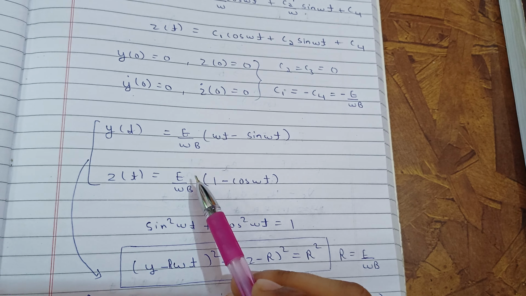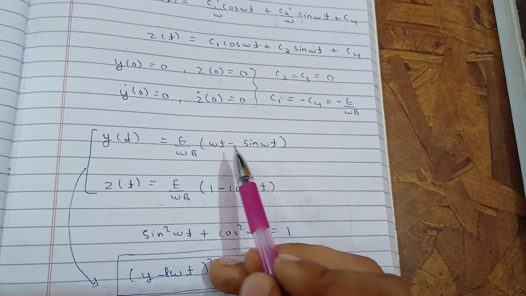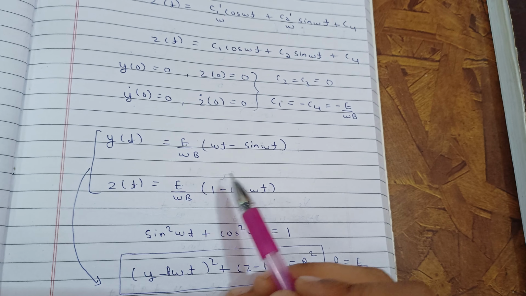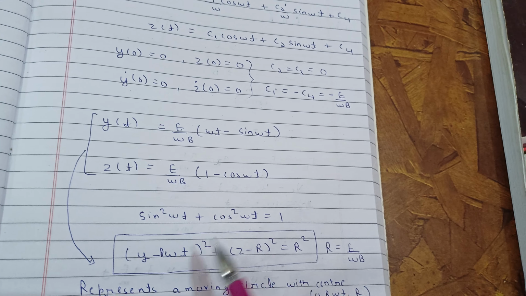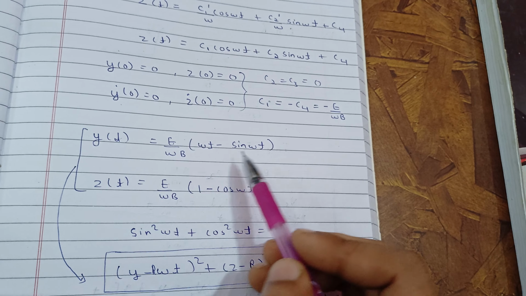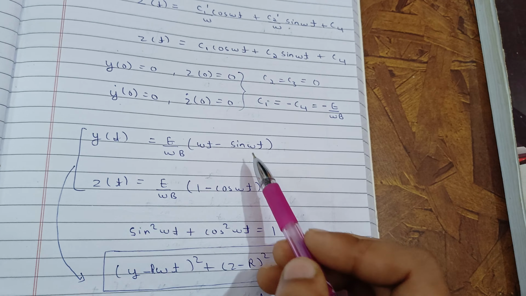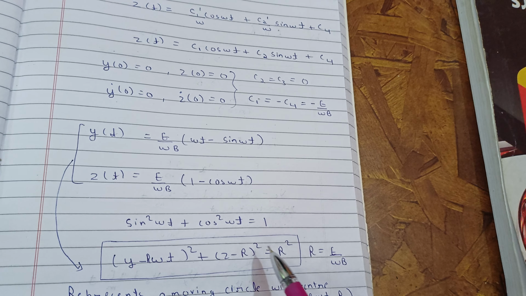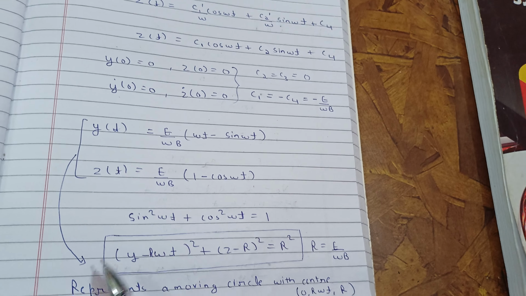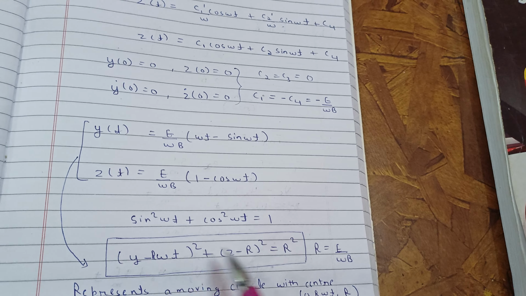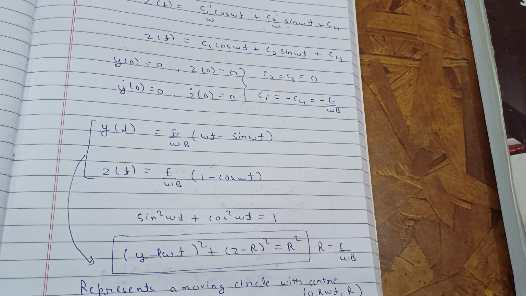Substitute E by omega B as r and square both sides, so this is y square, z square, and find the relation. Then take the sum, and we will use this identity. In place of E by omega B we write r, so (y minus r omega t) square plus (z minus r) square equals r square. After solving this you will get this equation. Now this is the relation between y and z, and it also involves t.